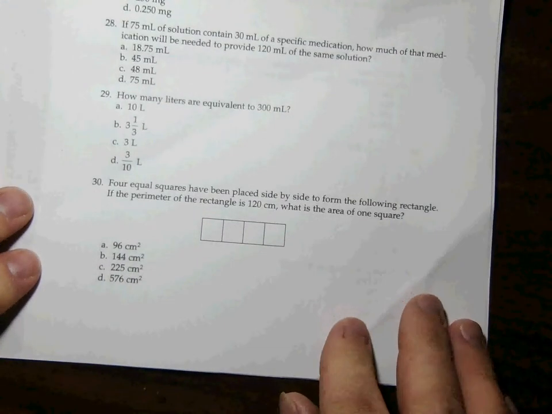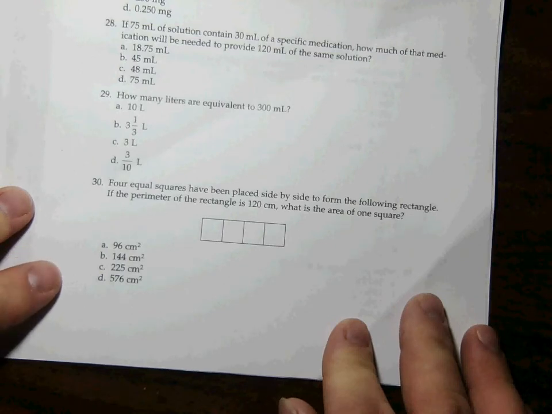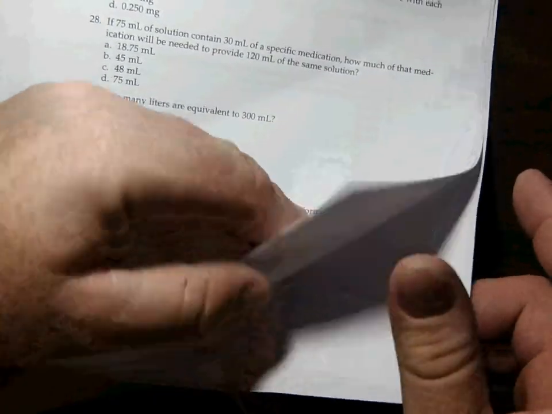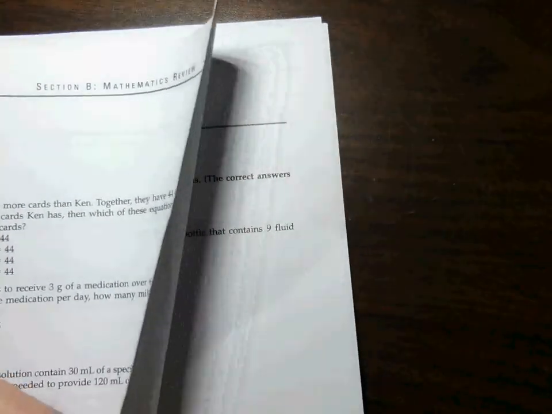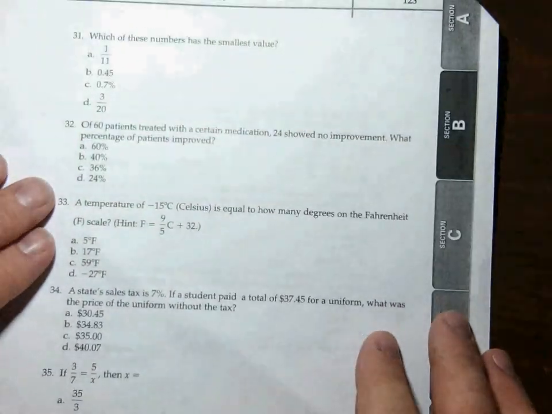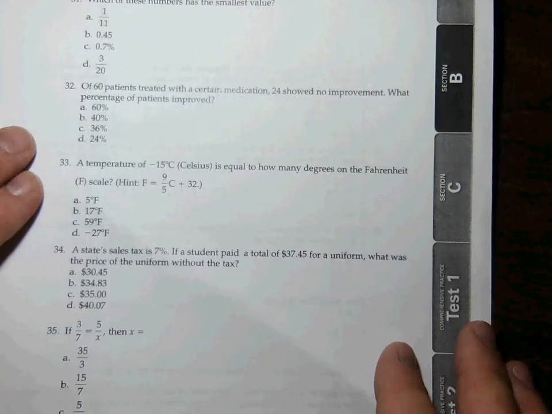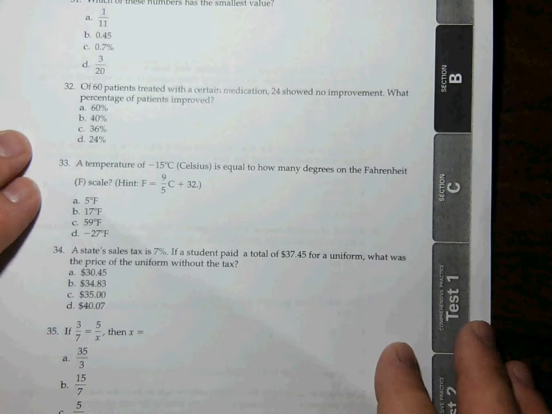30. 4 equal squares have been placed side by side to form the following rectangle. If the perimeter of the rectangle is 120 centimeters, what is the area of one square? 31. Which of these numbers has the smallest value? 32. Of 60 patients treated with a certain medication, 24 showed no improvement. What percentage of the patients improved?